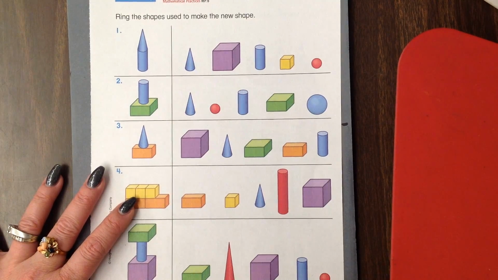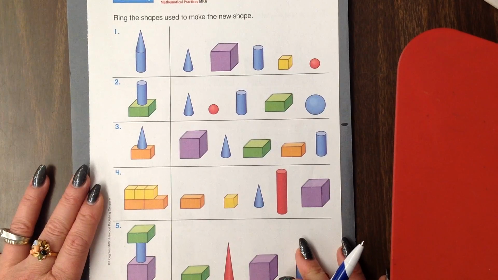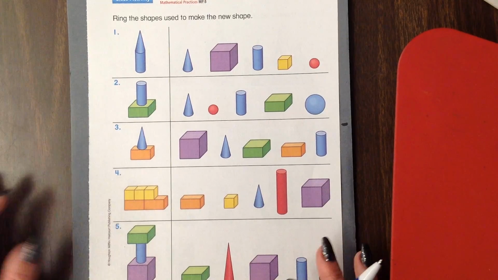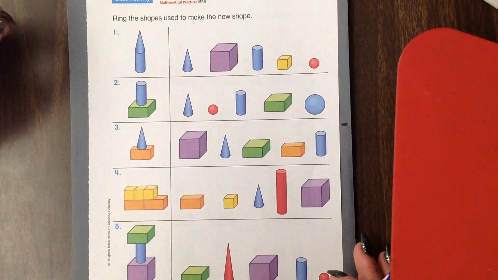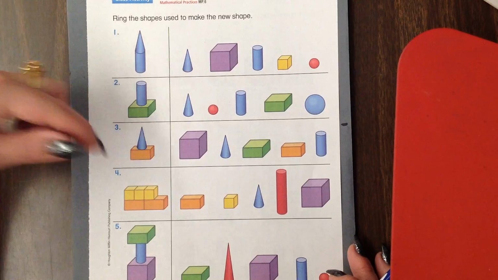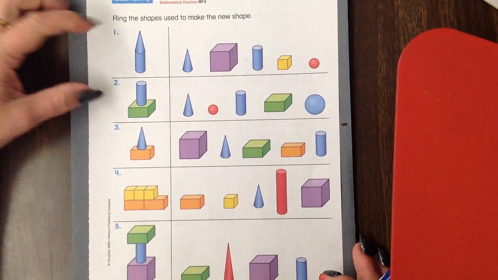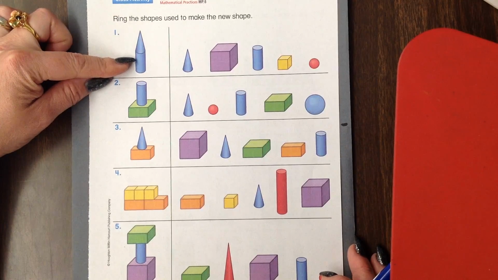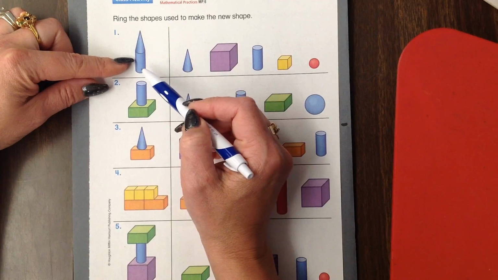Alright, this should be a quick video. I am pretty confident, that means I'm pretty sure, that most of you are going to be able to do this pretty easily. We're going to be talking about, remember how we made new shapes with the flat shapes? We're just going to be showing, and I'm not even going to use the real models because I'm pretty sure you can even see them in the picture. So we're going to be looking at the shape that was created, and we're going to try to pick out the parts that created it.